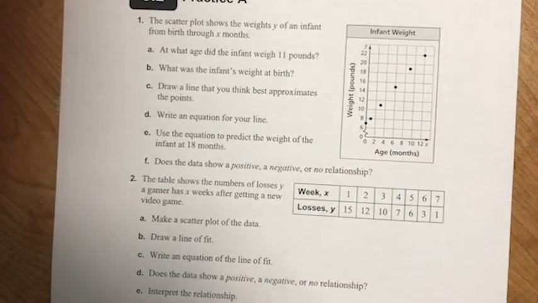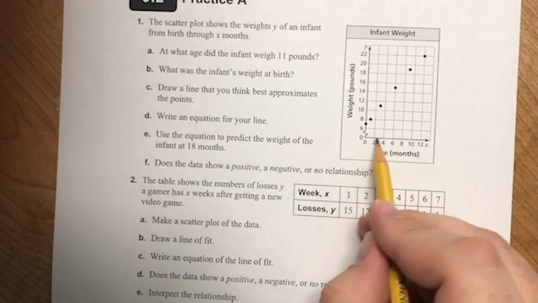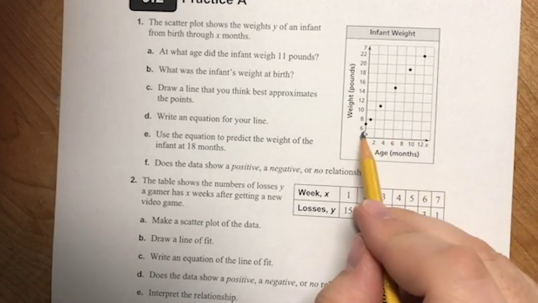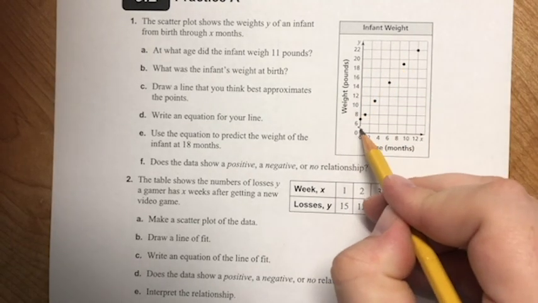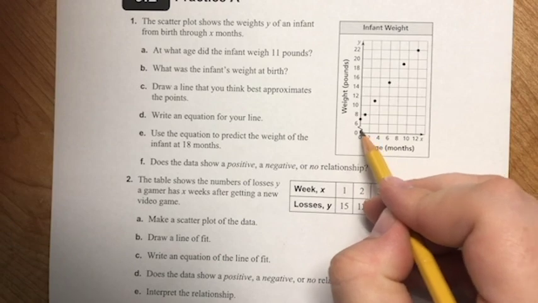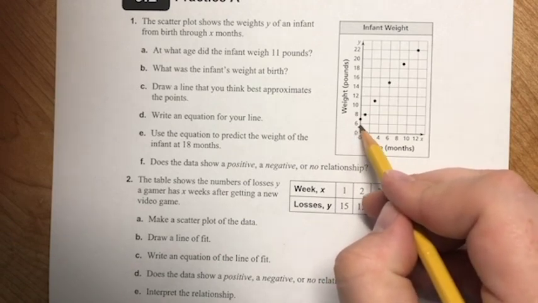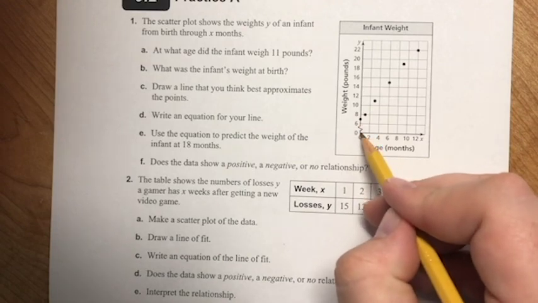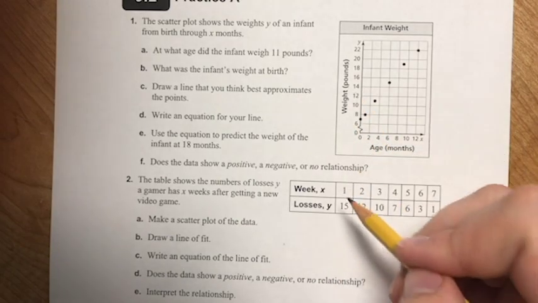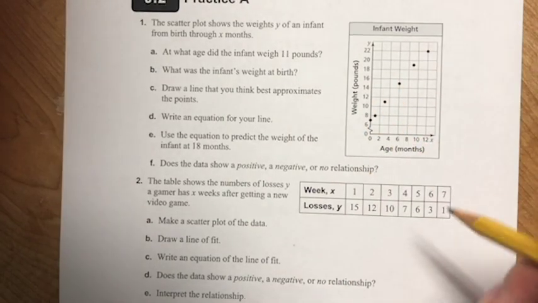All right, so number 1 says the scatter plot shows the weight of an infant from birth through months. So here we have age and weight. Now I want you to look at something here, and this can happen. Notice there's a little squiggly mark. That's all well and good. Just be careful when you're reading it. It just means that we're skipping from 0 to 6, and then we start counting by 2s. Just keep that in mind.